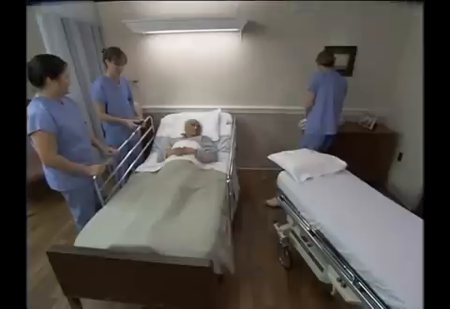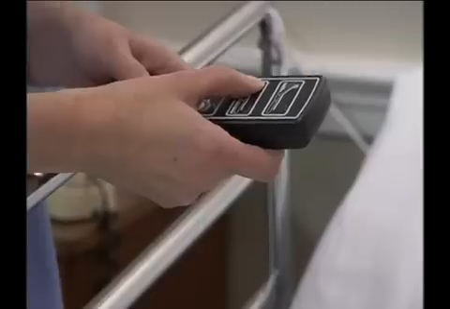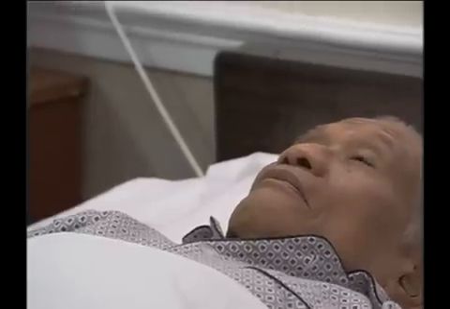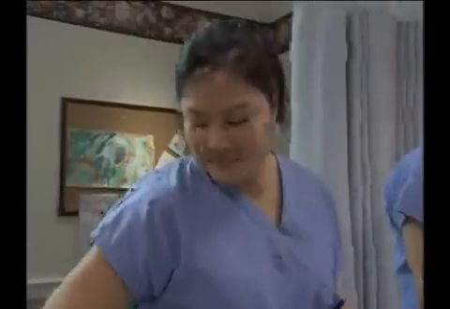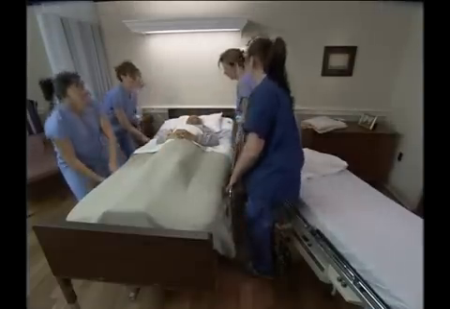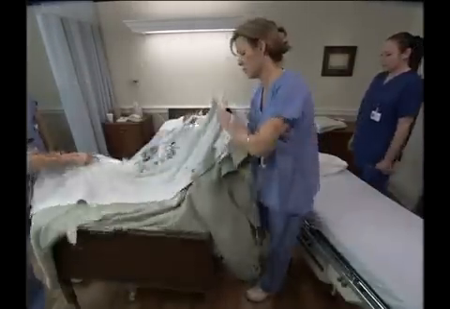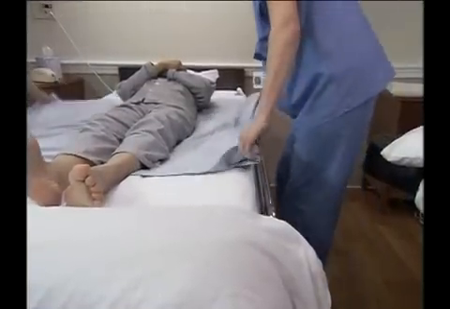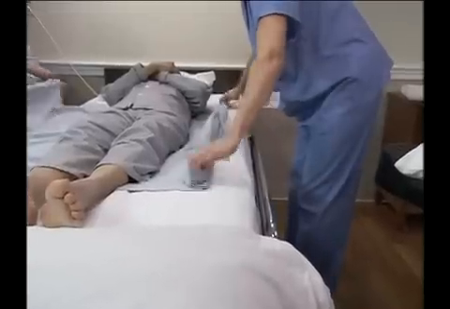After identifying yourself and your co-workers to the person, and after explaining the procedure, raise the bed to its highest level. If there aren't any contraindications, lower the head of the bed so that the bed is flat. Make sure the bed's wheels are locked. Lower both side rails. Then, fan fold the top linens to the bottom of the bed. If necessary, untuck the lift sheet in preparation for transferring the person.